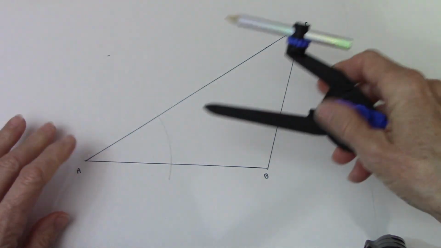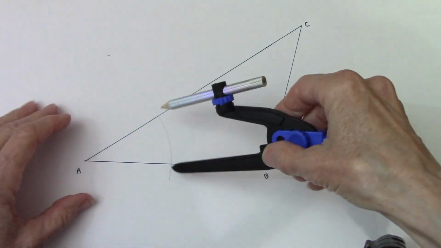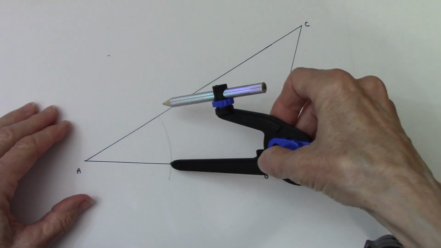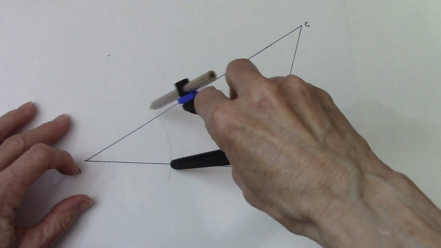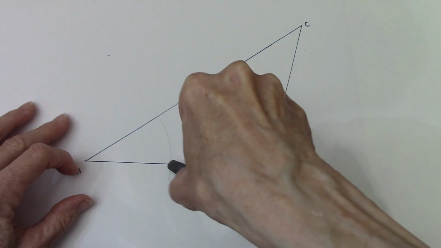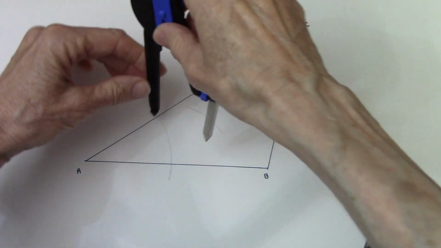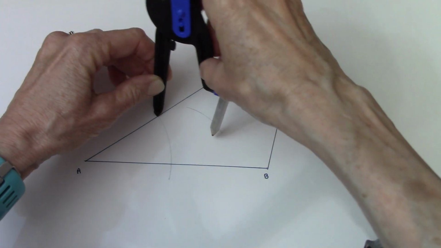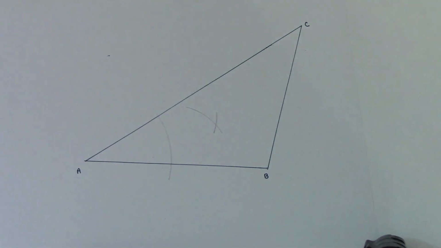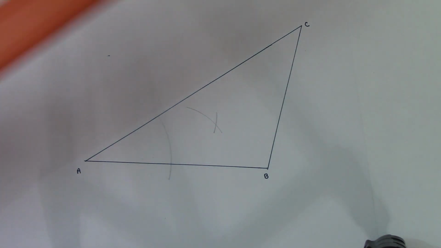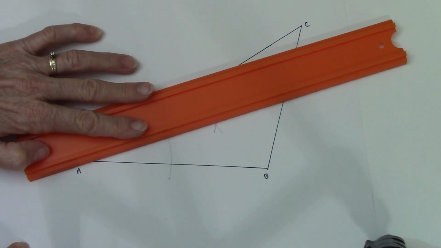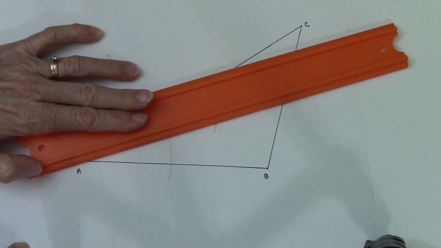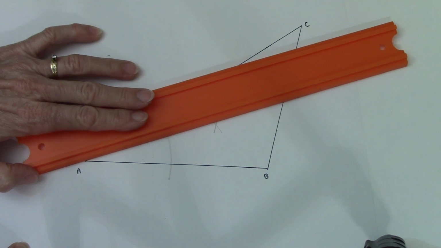Then where it crosses each side of the triangle, I'll put the tip of the compass on one side where they cross, draw an arc, go to the other side and draw an arc, and where they cross is where I'm going to draw a line from point A, or vertex A, through that little mark right there, and there we go.